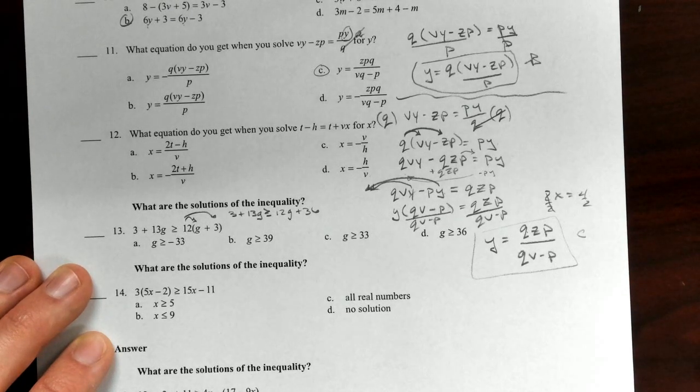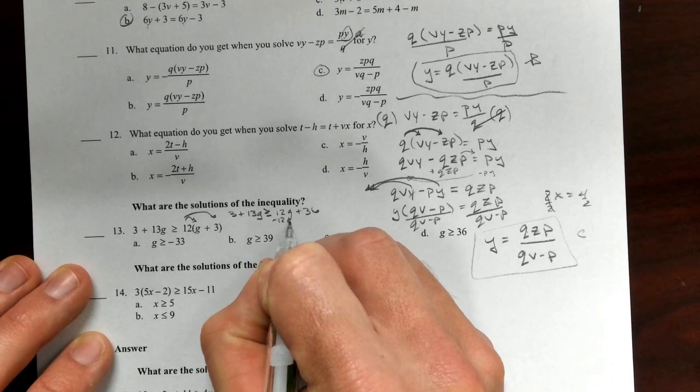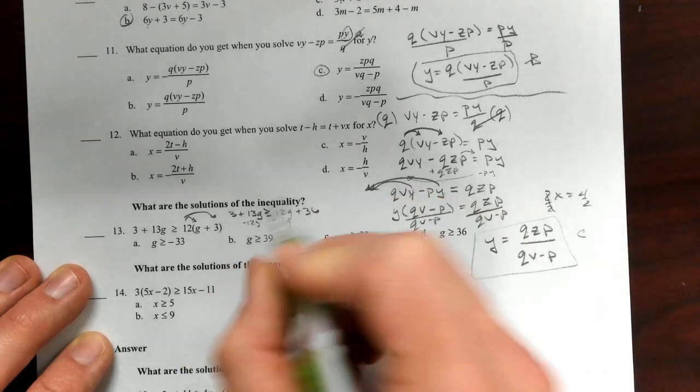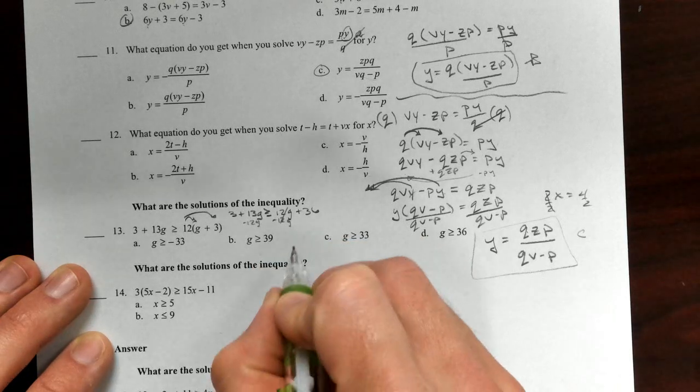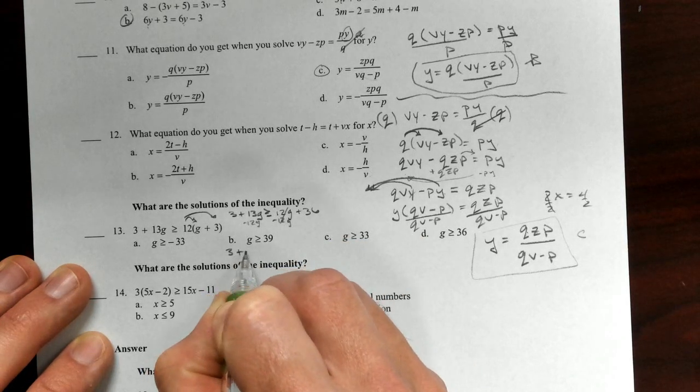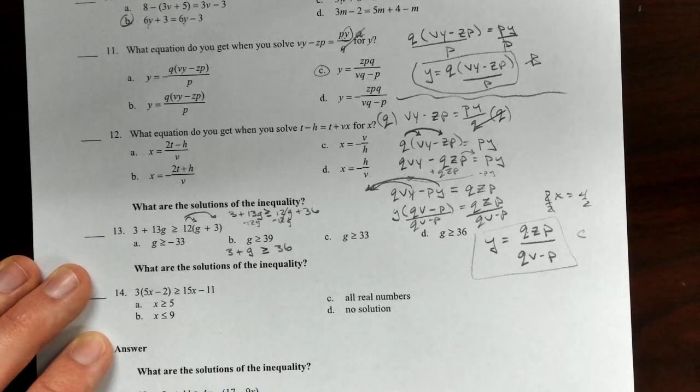Okay, so now, Usman, what am I trying to do now? I'm trying to get the variables on one side. I'm trying to get the numbers on the other. Subtract 12G from both sides, from 13G. Okay. So that goes away. So now on the left side, you've got 3 plus G is greater than or equal to 36.